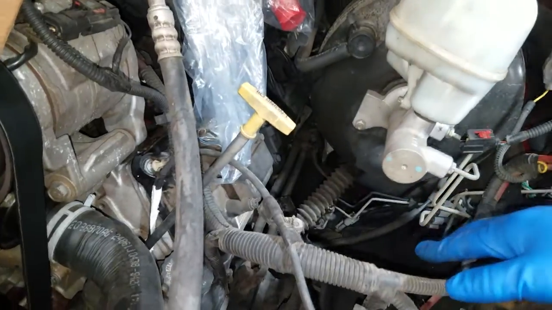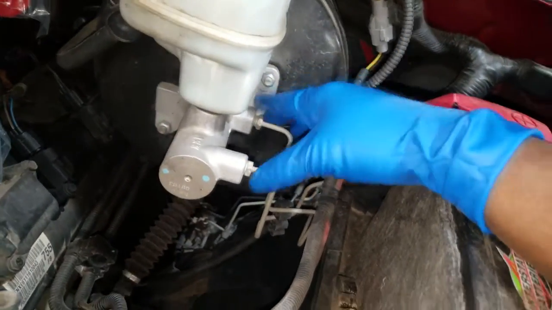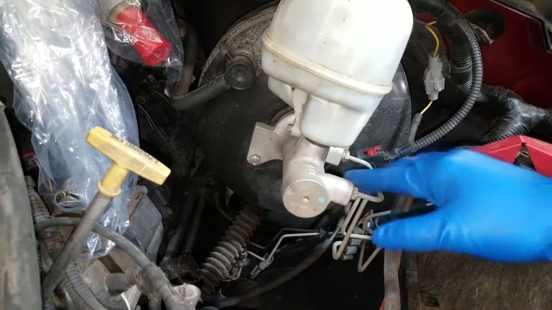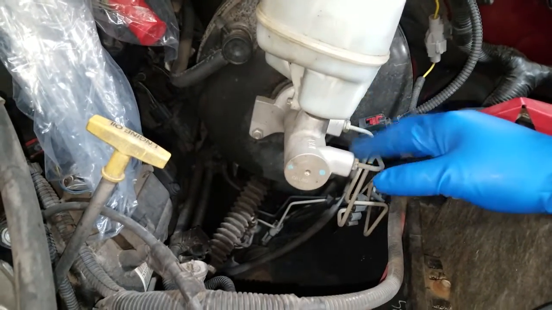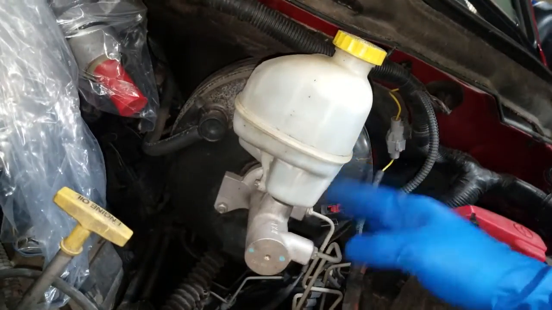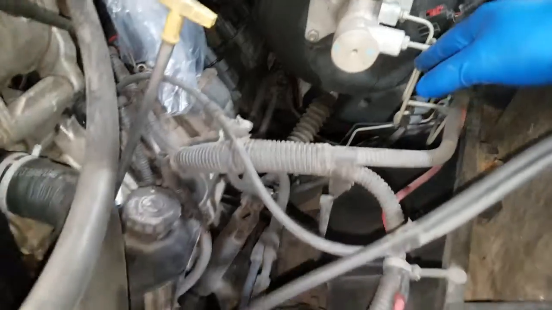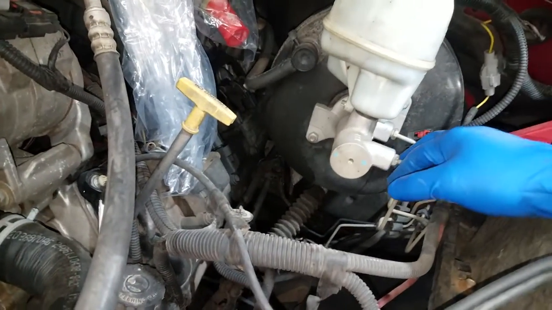Now this is fairly easy, replacing the master cylinder. It's held on by 2 bolts and 2 lines. Drain your fluid. Like I say, I highly suggest that you bleed the brake system when you're done, but some people get away with not doing it. They'll bleed the master cylinder, but not the actual brake cylinder. Not sure, man, whatever works for you, but I'm personally gonna bleed the brake system.